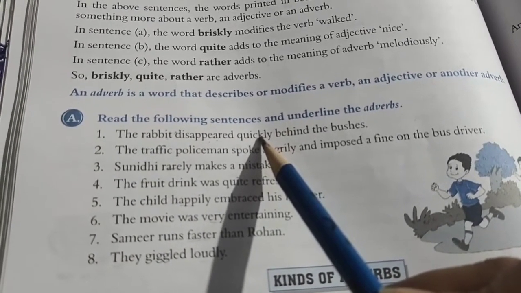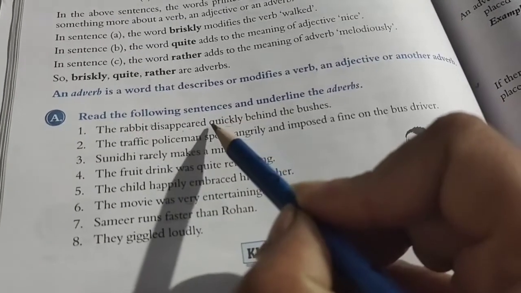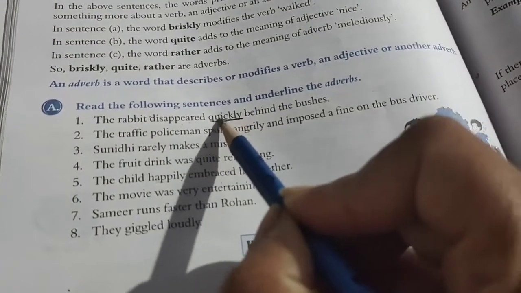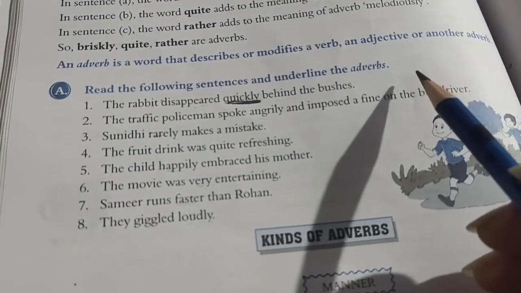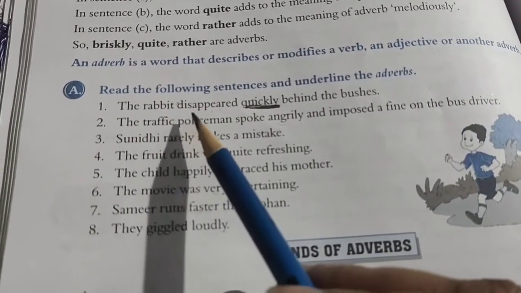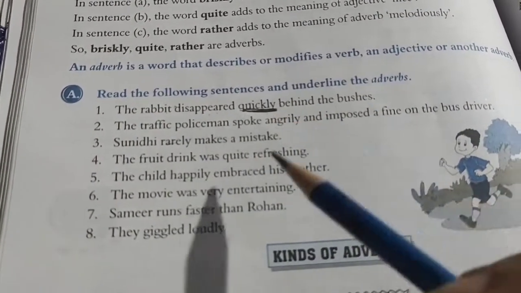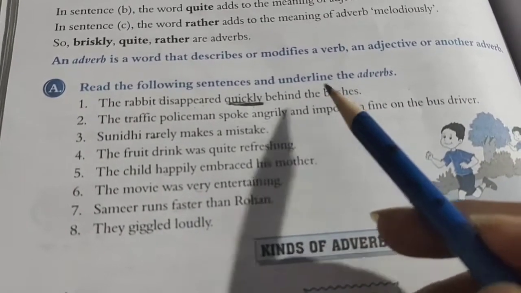Quickly is telling us what? Manner, right? So this quickly is what here? Adverb. Here you have not been asked to mention the kind, but if you know you can note down the kind also. But I am telling you the rabbit disappeared quickly, मतलब जल्दी से भाग गया. कैसे भाग गया? जल्दी से. So this is what? Manner here.